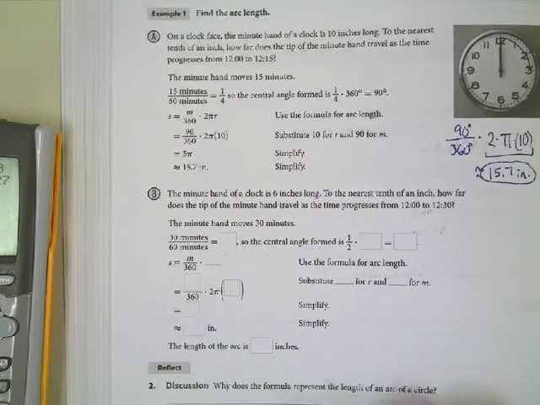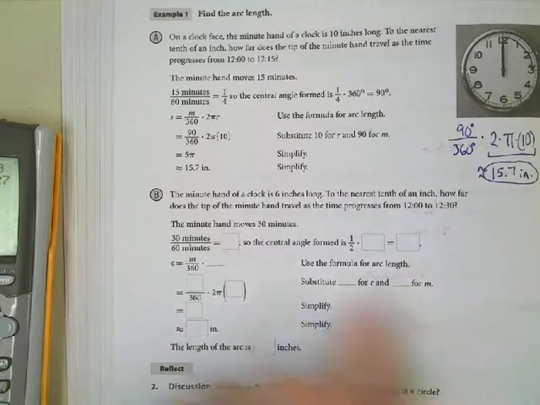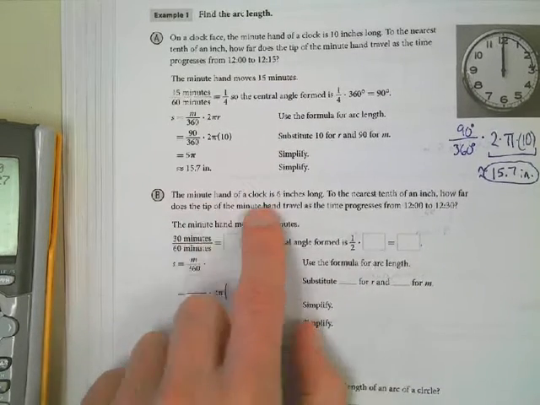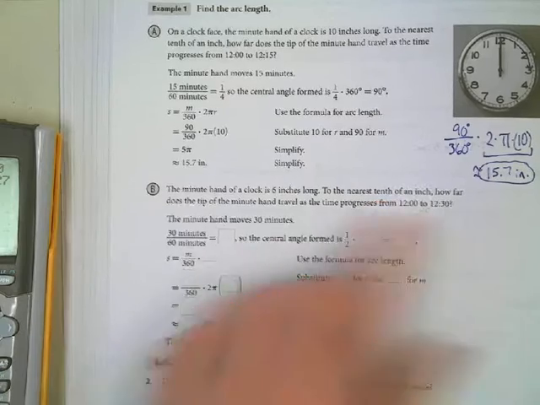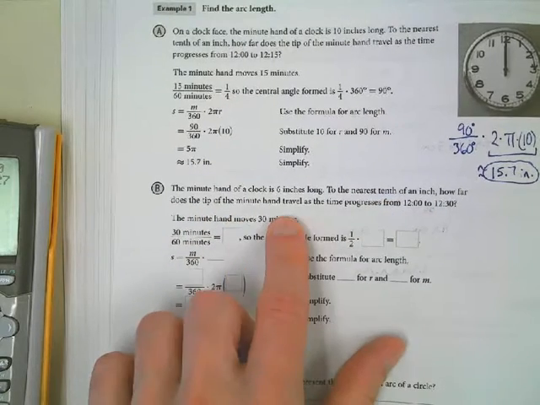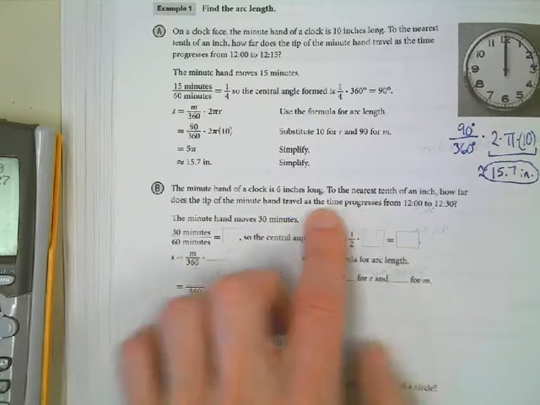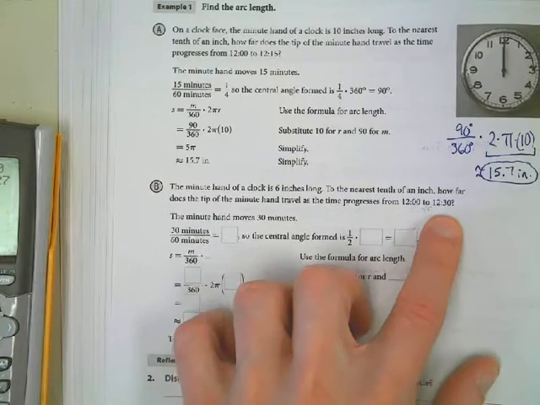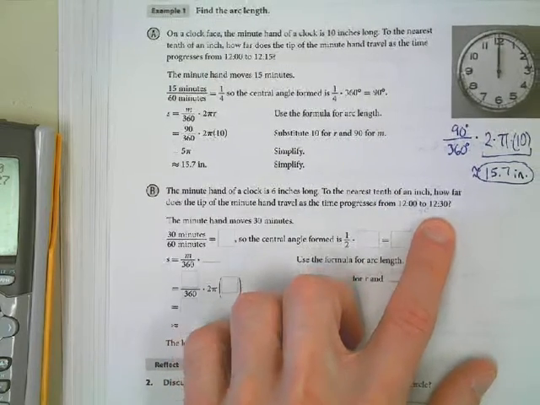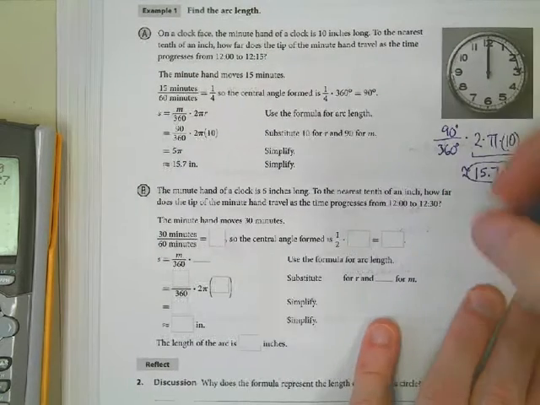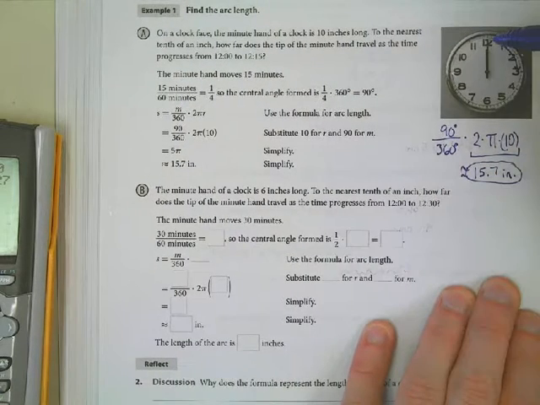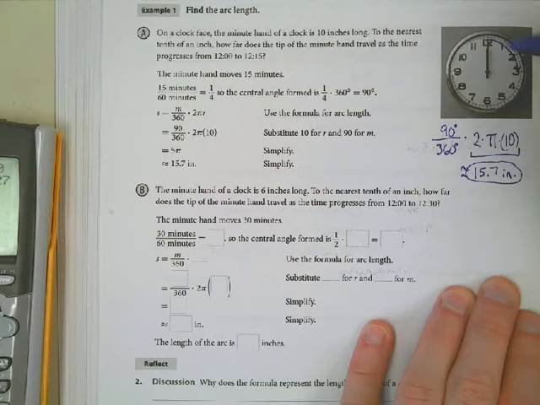All right, let's try another one here. So now the minute hand of a clock is 6 inches long. To the nearest tenth of an inch, how far does the tip of the minute hand travel as the time progresses from 12 to 12:30? Okay, 12 to 12:30. So now we'll think, from 12 down to 12:30, what degree is that arc? What's the degree measure of the arc from 12 to 12:30?